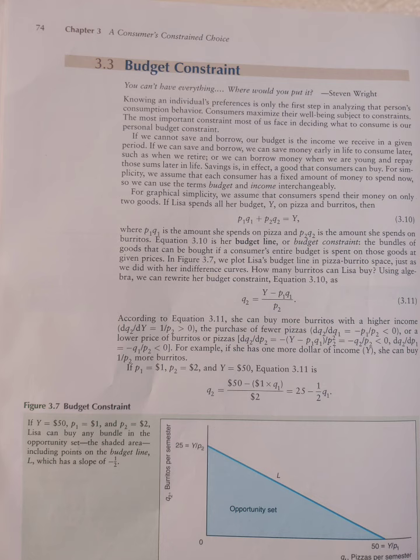According to equation 3.11, she can buy more burritos with a higher income (the derivative of Q sub 2 with respect to capital Y, income, equals 1 over P sub 2, which is greater than 0), the purchase of fewer pizzas (the derivative of Q sub 2 with respect to Q sub 1 equals negative P sub 1 over P sub 2, which is less than 0), or a lower price of burritos or pizzas.